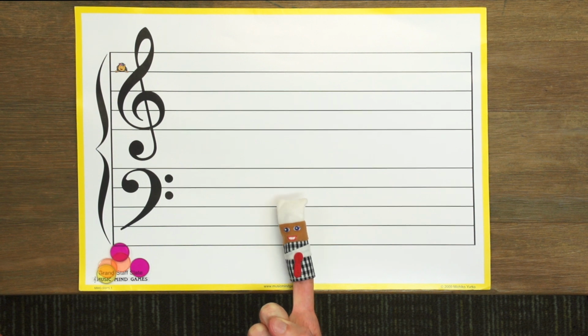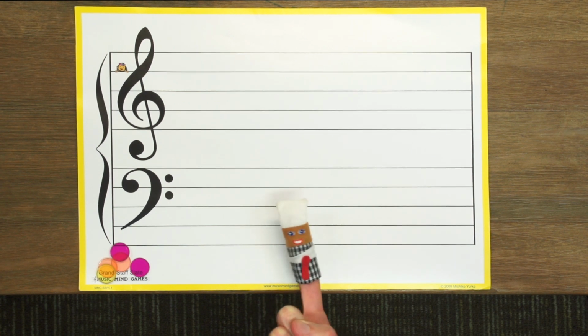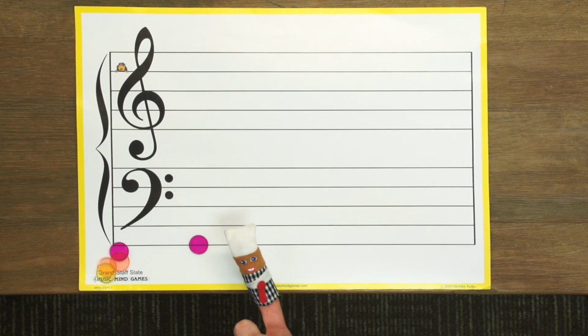Mr. Hoffman, can I have a turn now? Sure, Chef. Here's one more for you. Oh, and can you make it a low one, please? Sure, you got it. This one will begin on ground G. Oh, goody, ground G. Okay, ready?